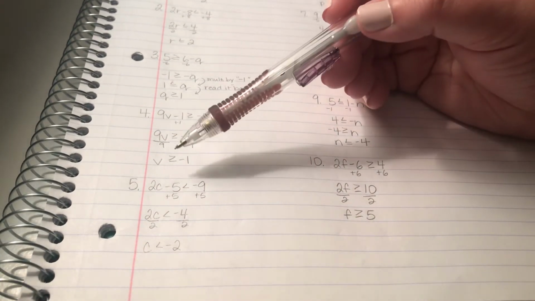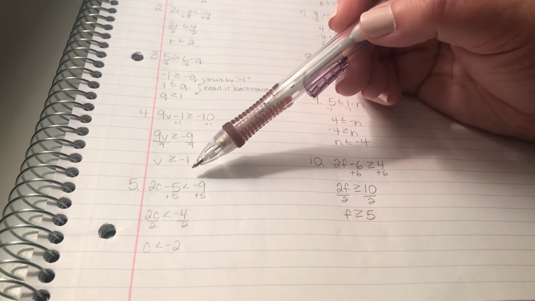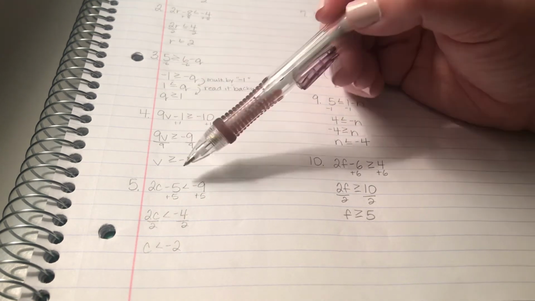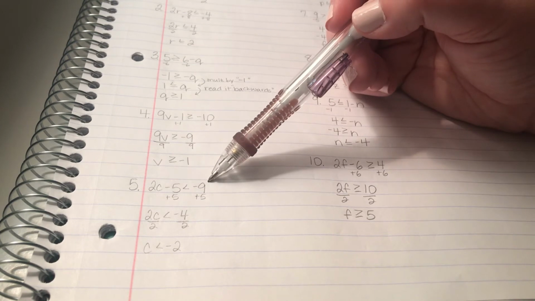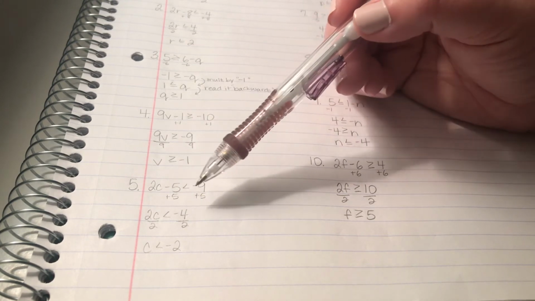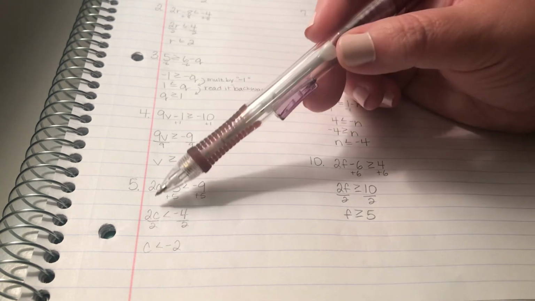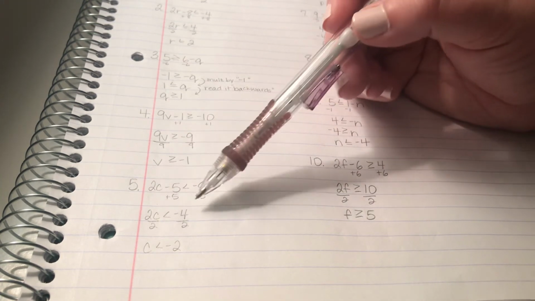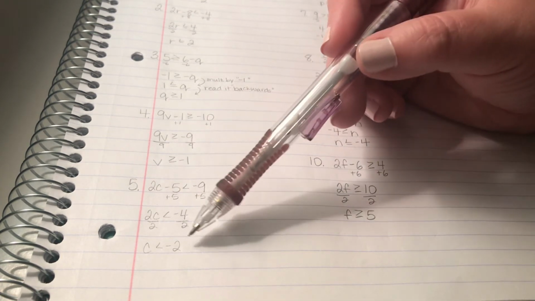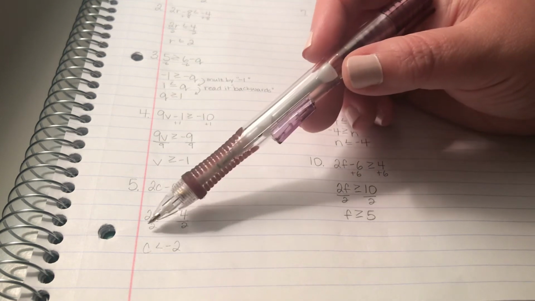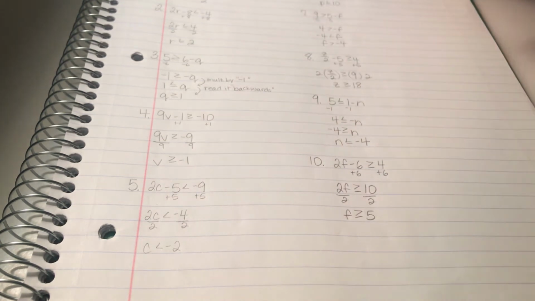Number 5. 2c minus 5 is less than negative 9. We're going to add 5 to both sides, leaving us with 2c is less than negative 4. Divide both sides by negative 2 to leave c by itself. So negative 4 divided by 2 is a negative 2. So c is less than negative 2.